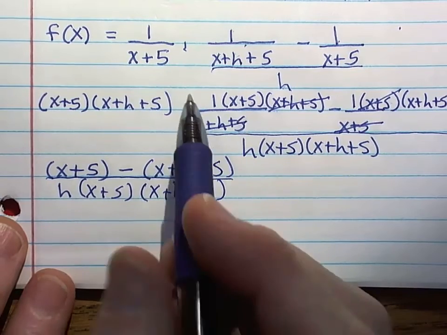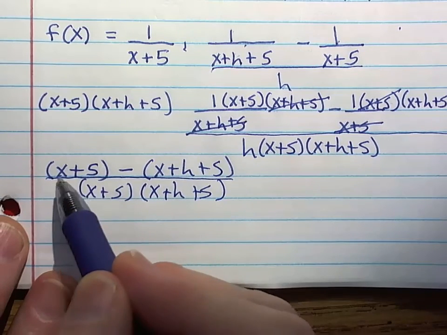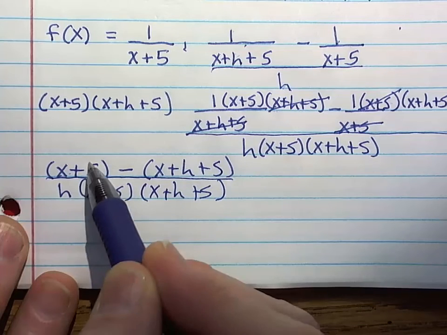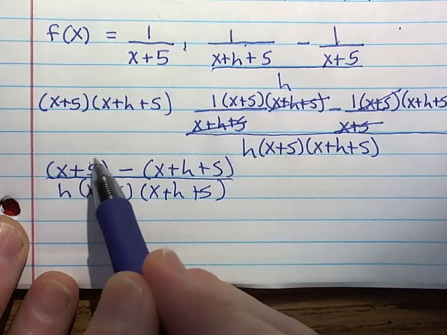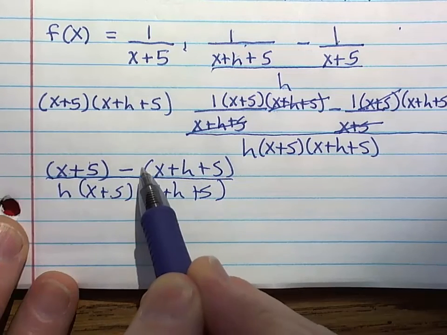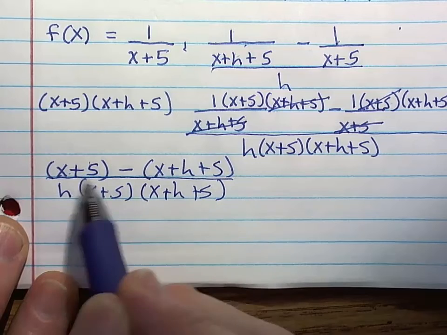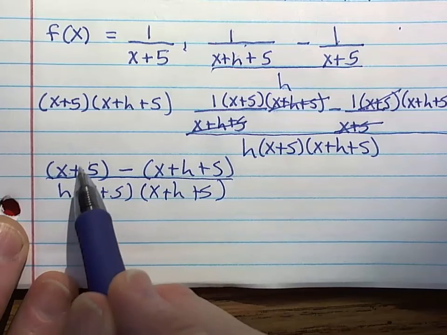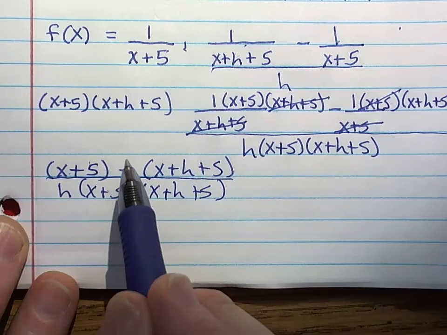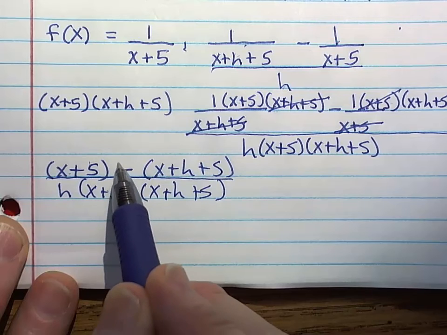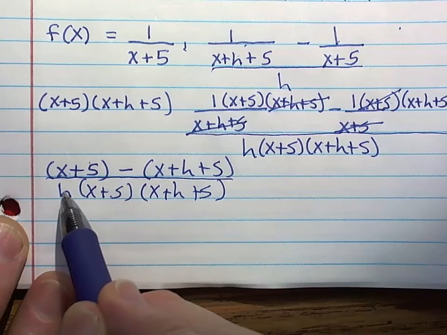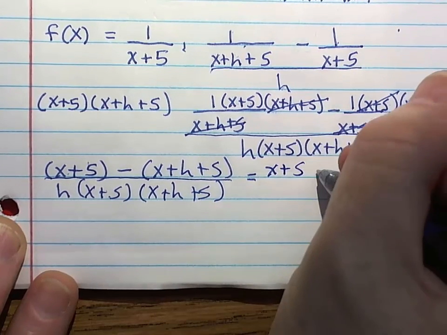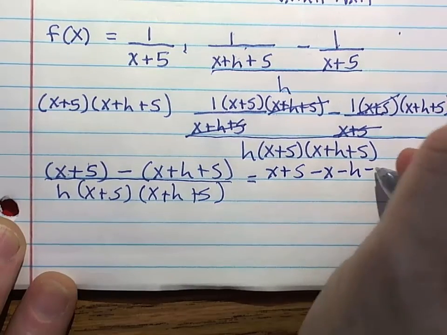Now, you have to resist the temptation here to cancel. You can't divide anything out yet. Like, I have this x plus 5 here. I can't divide it with that, because this x plus 5 is held to this x plus h plus 5 with this negative. And I can't break that bond. Okay? What I'm going to have to do is see if I can simplify this top to the point where I just have one term up here, one factor with an h in it that will divide with this h down here. So I want to clear my parentheses. I've got x plus 5 minus x minus h minus 5.